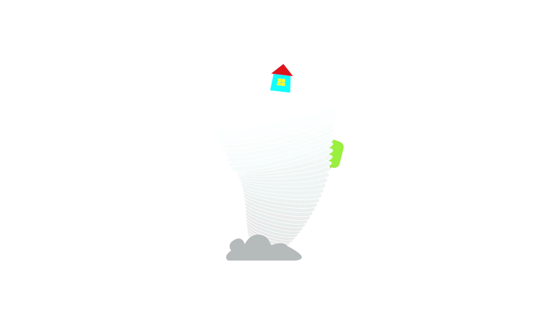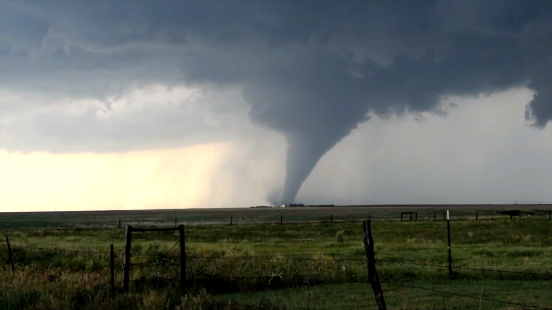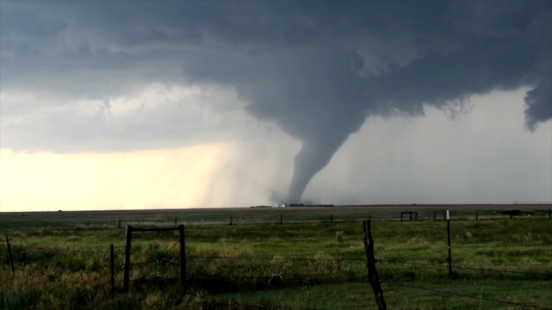Public awareness. Conduct public education campaigns on tornado safety, including recognizing warning signs and knowing where to seek shelter. 9. Severe thunderstorms. Mitigating lightning and wind damage. Lightning protection systems. Install lightning rods and surge protectors to prevent lightning damage to buildings and electrical systems.